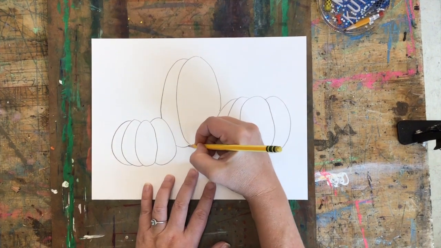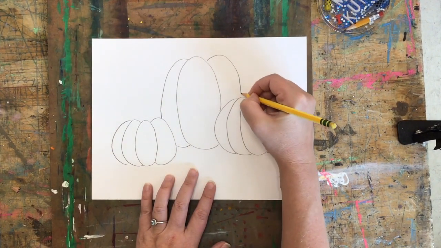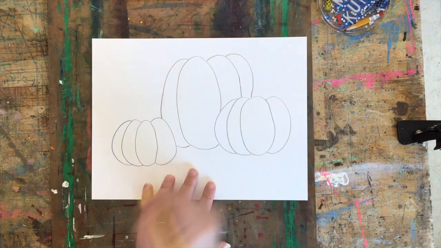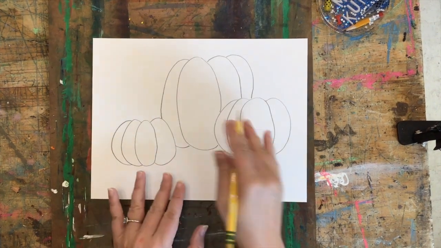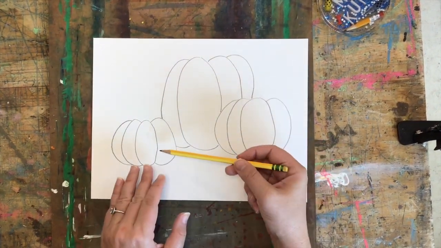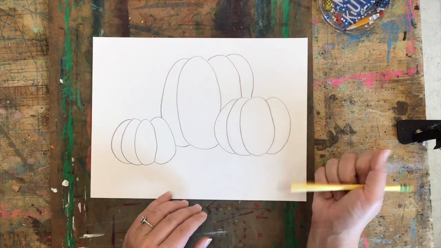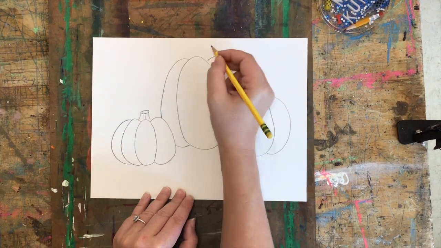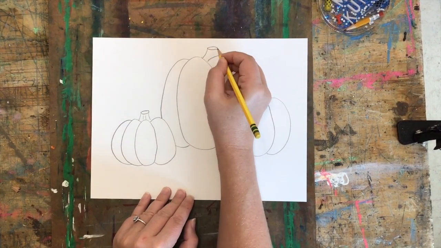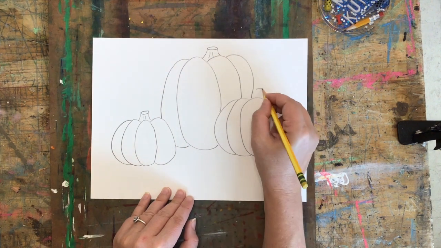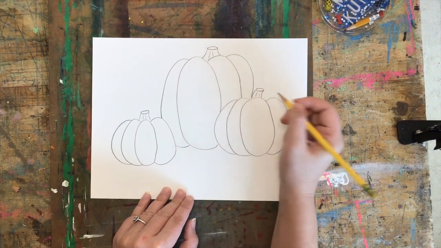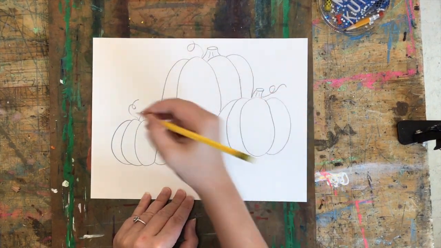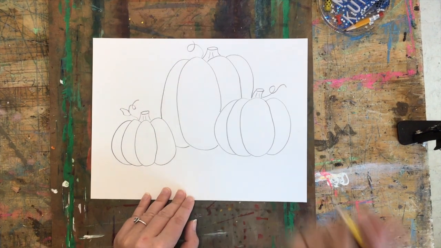I'm going to go behind, down, and I may add one more on this side. So now I have three pumpkins that are three different sizes that are overlapping, creating depth. So there's one in the foreground, or two in the foreground, and one in the background. I'm going to add my stems, and you can draw those however you would like. I usually draw an oval with two little curved lines coming in and a few lines for texture. They don't have to be straight. You could also add vines or leaves if you wanted to on your stems.